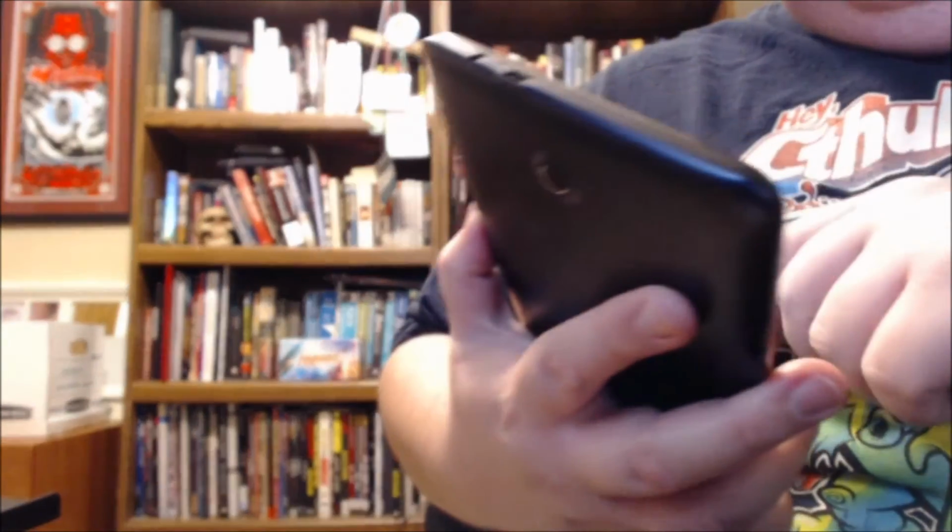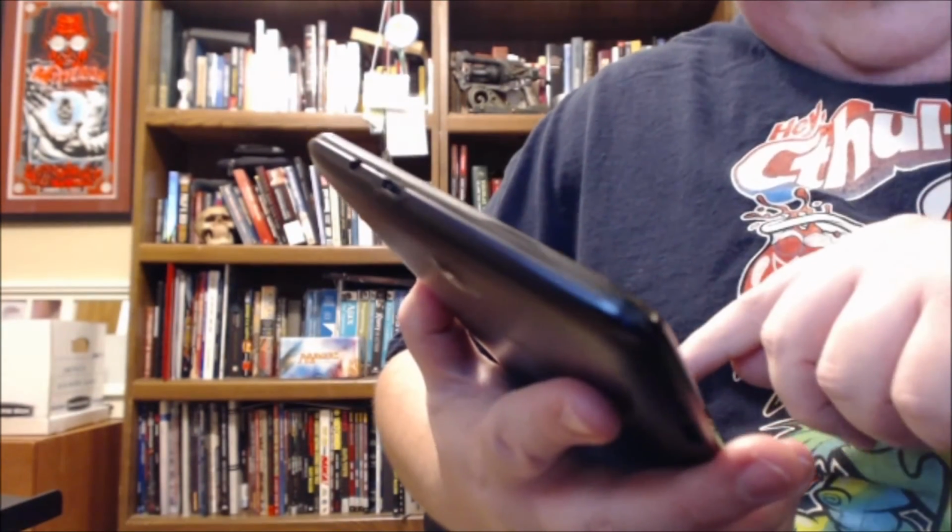So that is the Planetfall app. I'm pretty proud of it. It seems to be working out really well. There's a lot to be expanded on this.